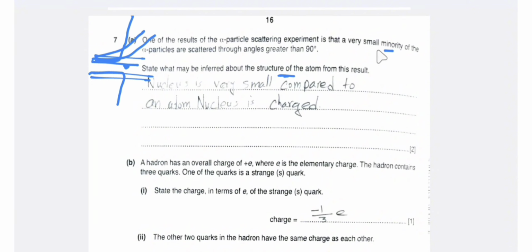So why is only a small amount of alpha particles deflected through an angle greater than 90 degrees? Because of the nucleus. The nucleus is very small compared to an atom, and the nucleus is charged.